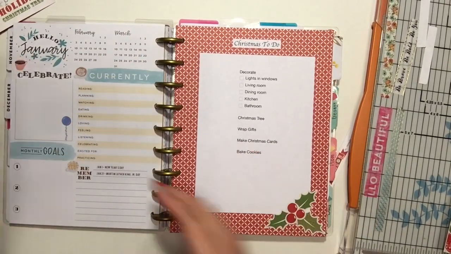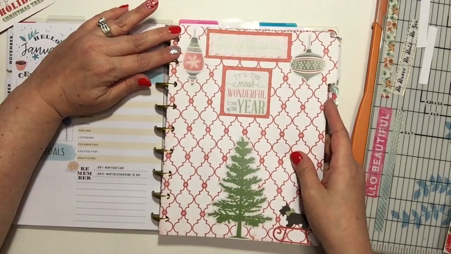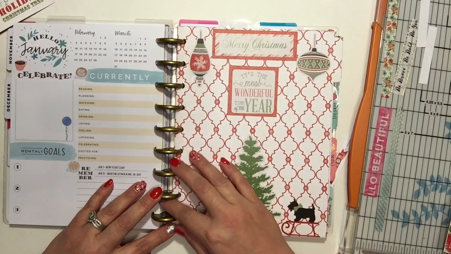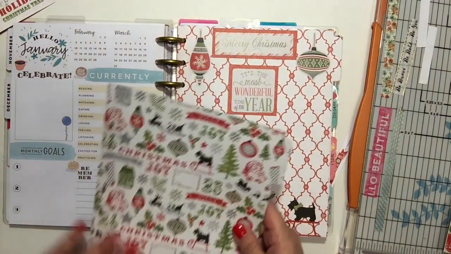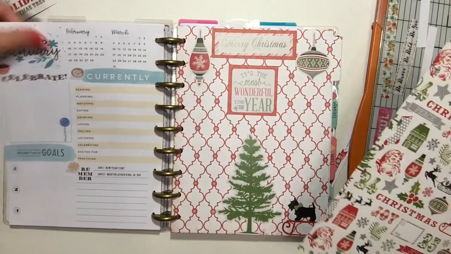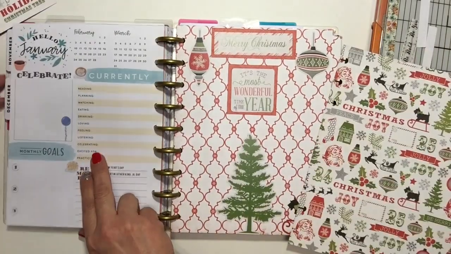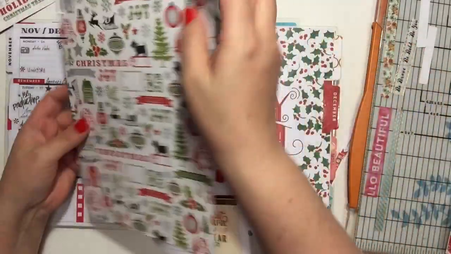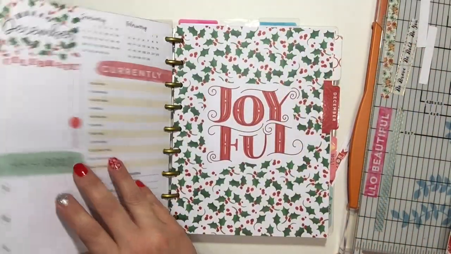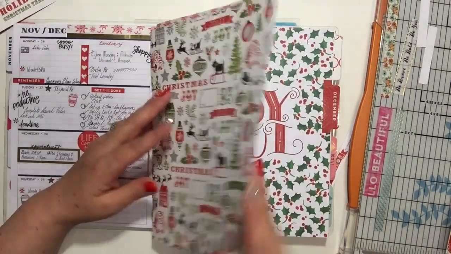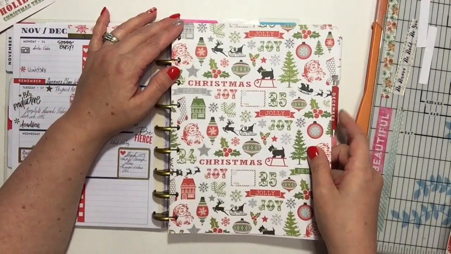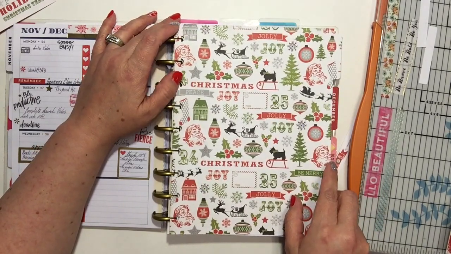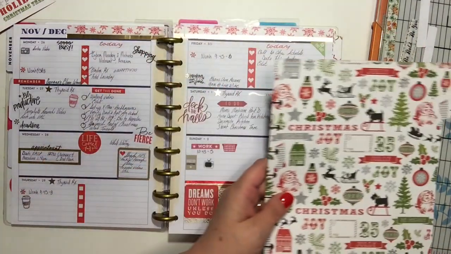Everything will be right in my planner. And then I'm going to add this page here to the front, because I don't have a dashboard on here, so I think I need one, and I like that idea. So I'm going to add that on there.